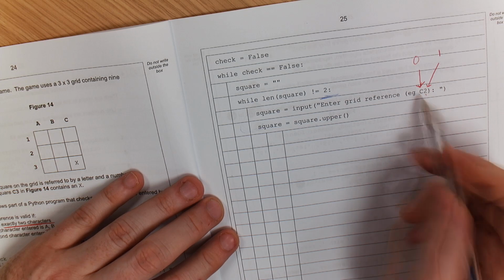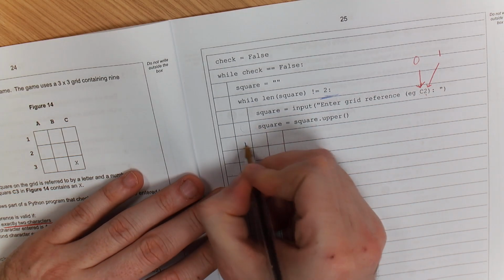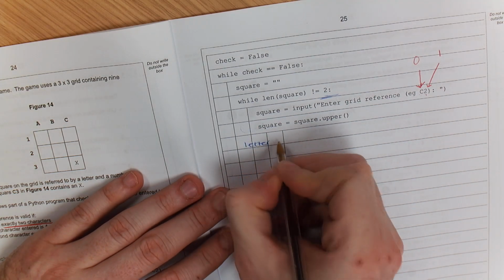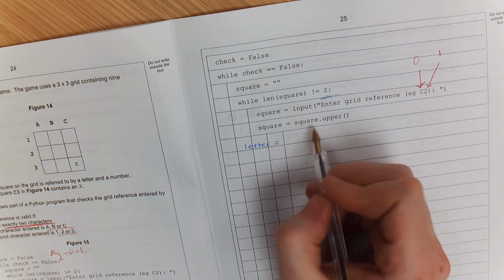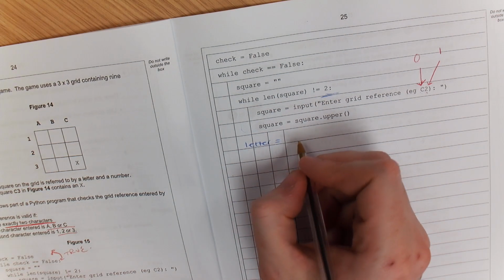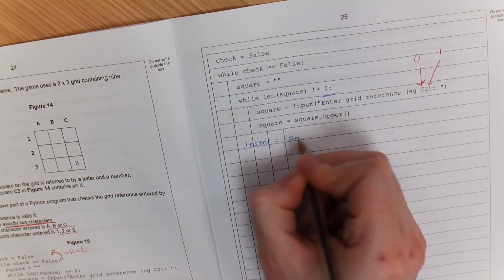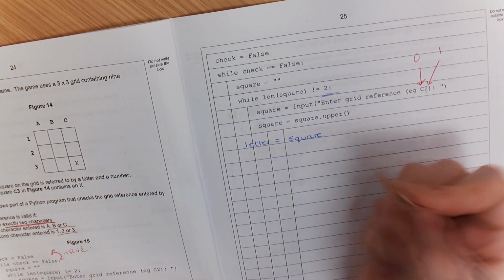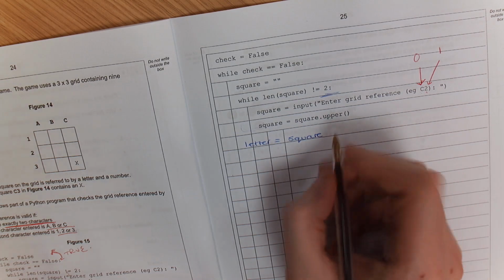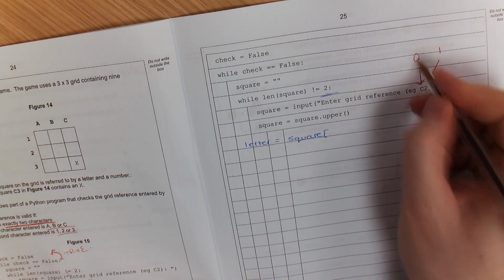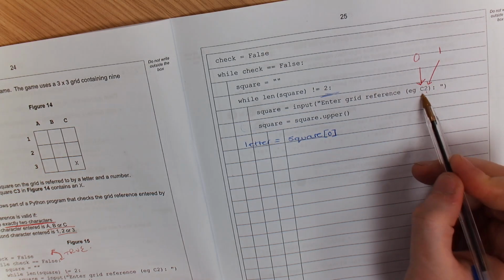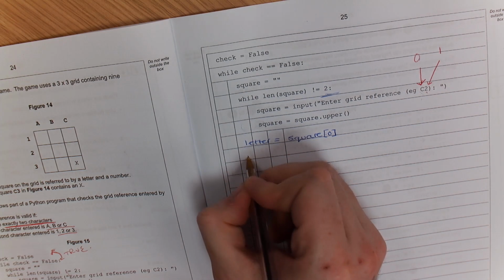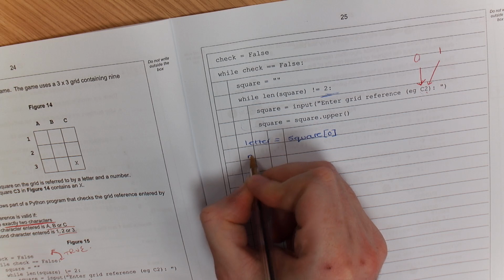I'm going to say letter equals square. So square is what they've typed in. Looking at the string, I can look in position 0 for the letter, and then I'm going to make my num.